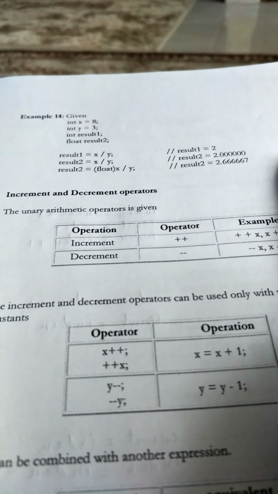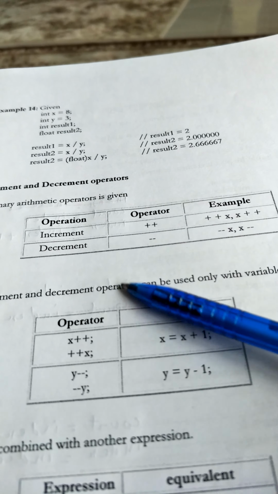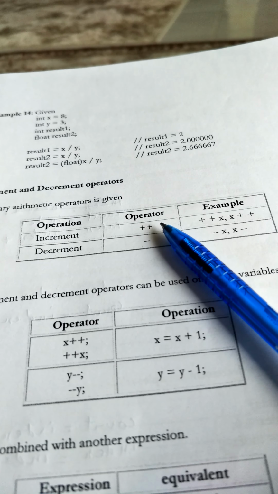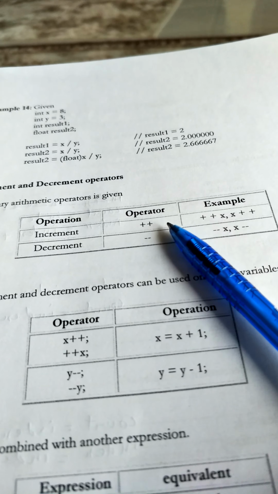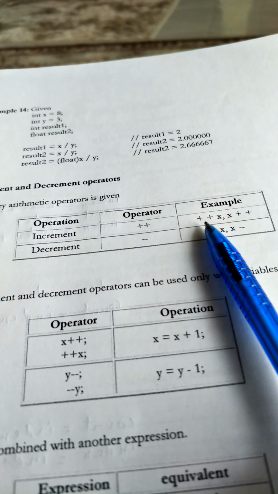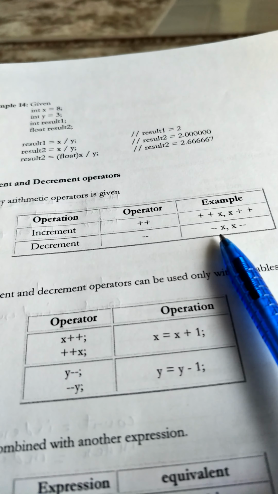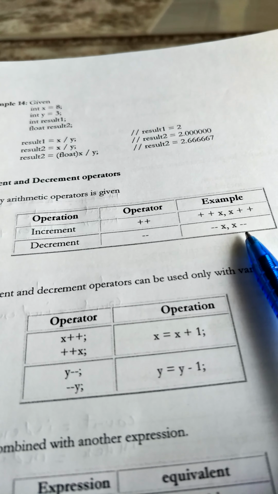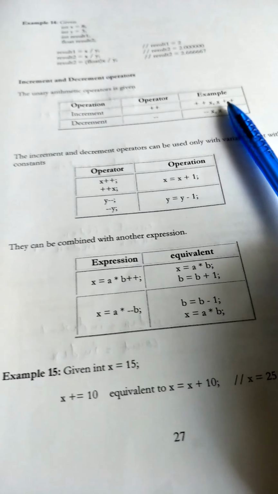Then for the increment and decrement operators, increment means we increase 1 by 1, 1 plus 1 plus 1 plus 1. We can use ++x or x++. For the decrement, we can use --x or x--. So I'll give you an example of how this works. Alright, okay, this is the example.